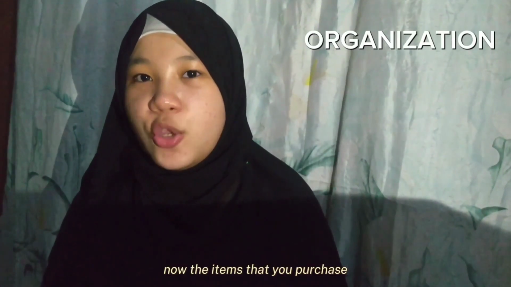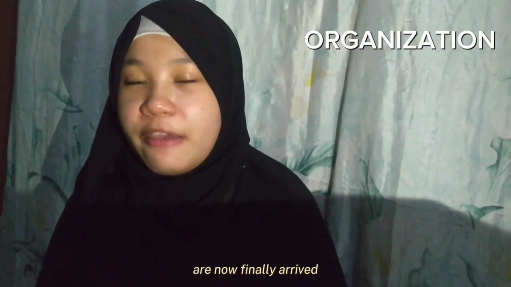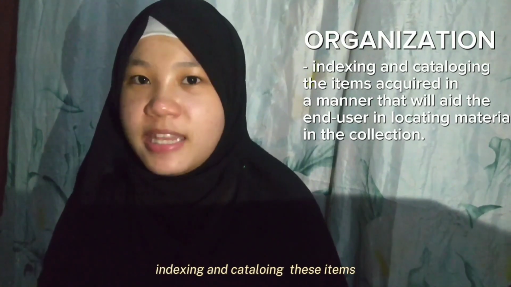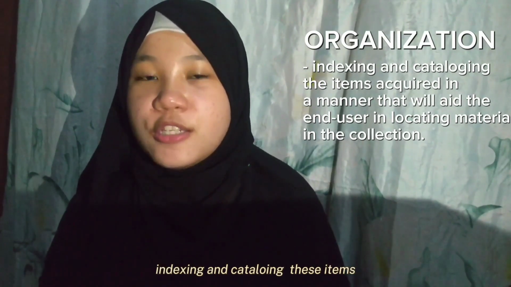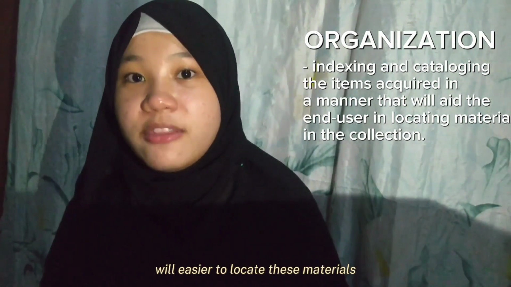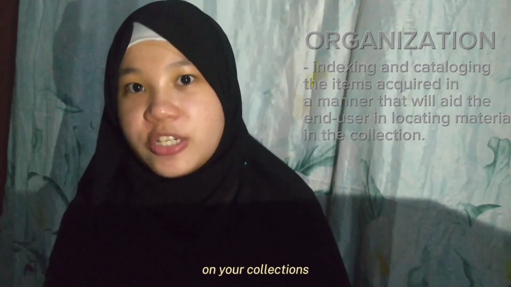Fourth, organization. Now the items that you purchased have finally arrived. What you are going to do in this process is to organize them, indexing and cataloging these items so that the user or the borrower in your library will find it easier to locate these materials in your collections.